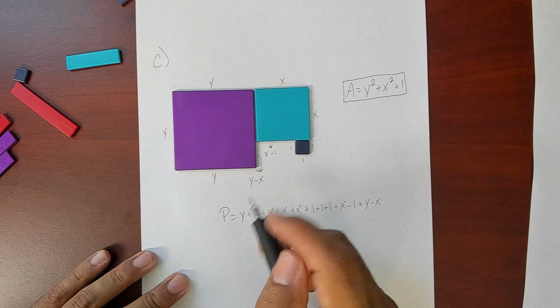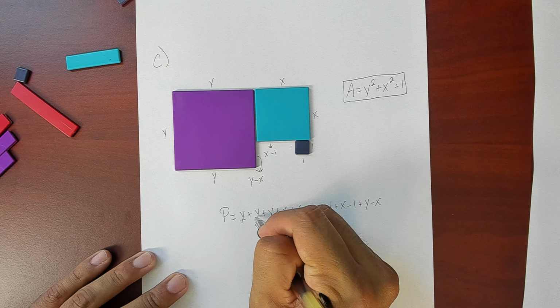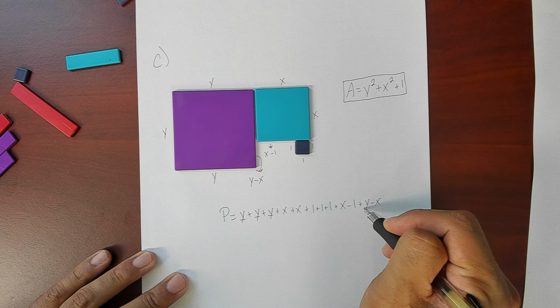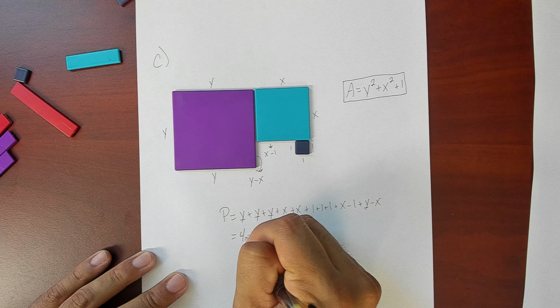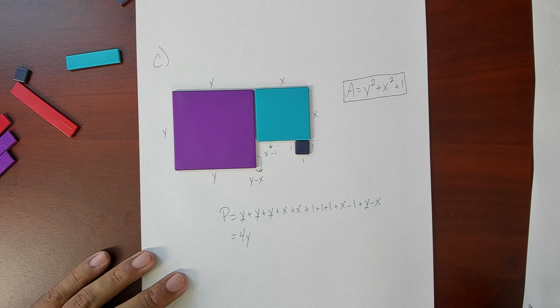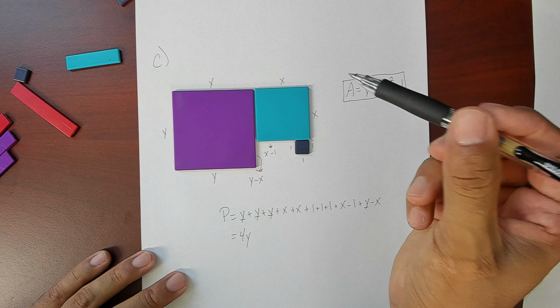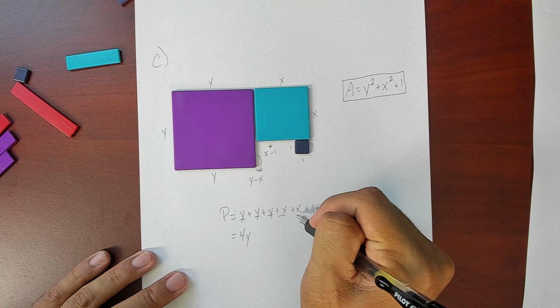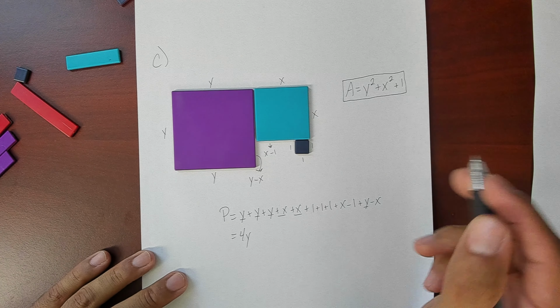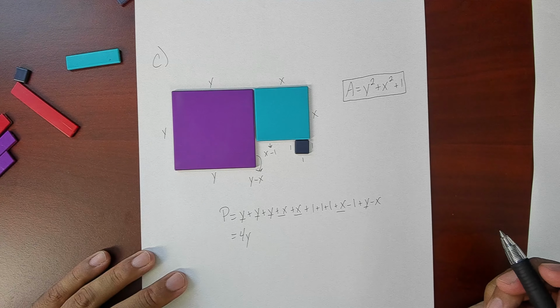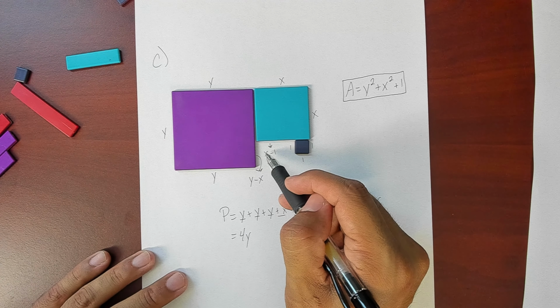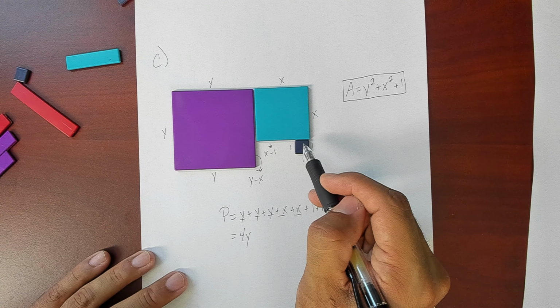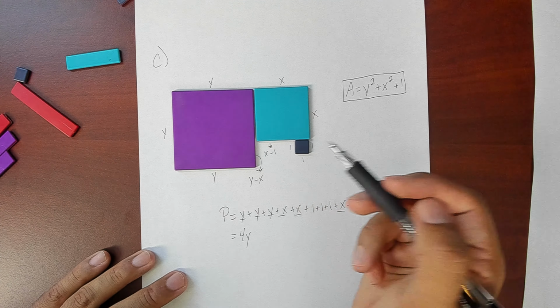Let's start with our y's. I see that I have 1, 2, 3, 4 y tile lengths there for the perimeter. So I'm going to write 4y. Next, let's move on to our x's. And I hope we can see we definitely have an x and an x there. There's the plus x and the plus x. But we also have a third x tile right there, which is part of this side. Remember, it was the whole x tile, but we took away 1. That's why it was x minus 1.